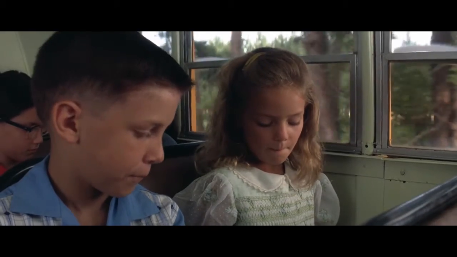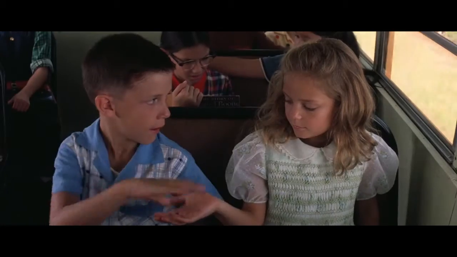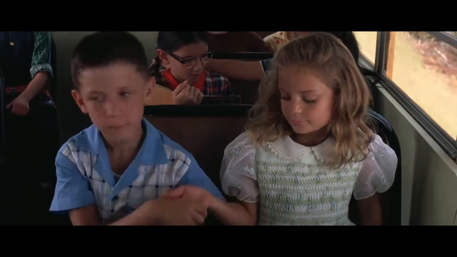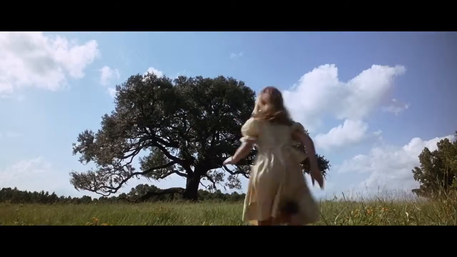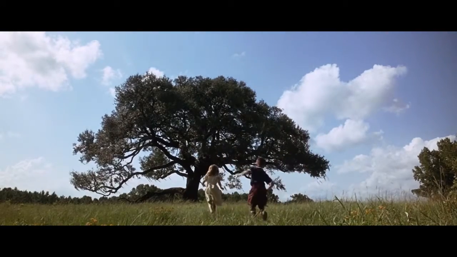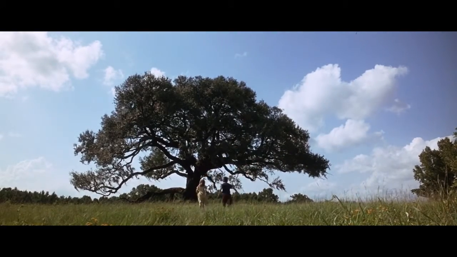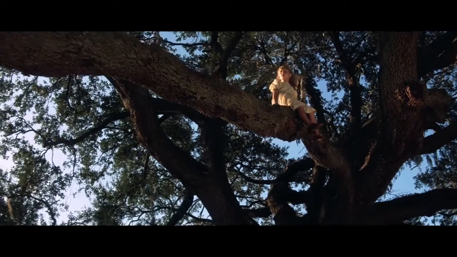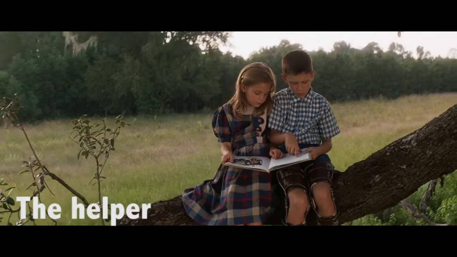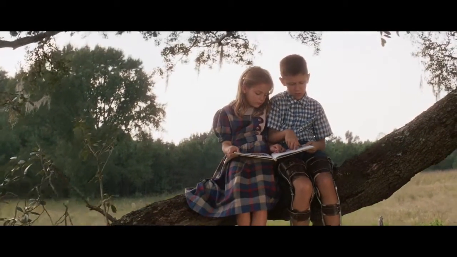Jenny. There's a spot where they were kids, in the past, after he meets Jenny for the first time on a school bus. I'm Forrest Gump. There's a scene where they're running towards a tree, and he talks about how she taught me how to climb. She helped me learn how to read. Just helping him learn. Then we have Bubba.